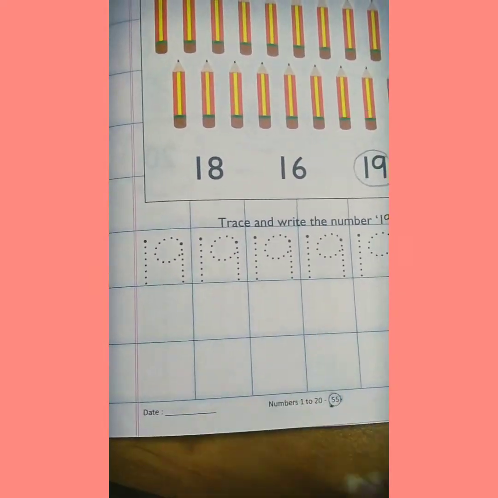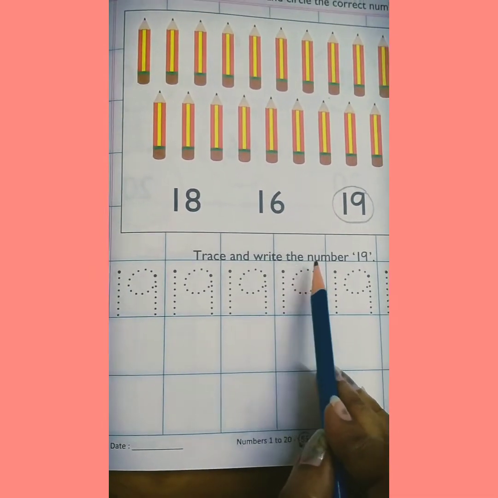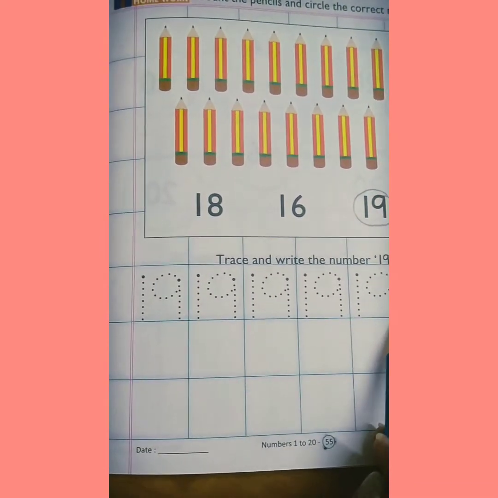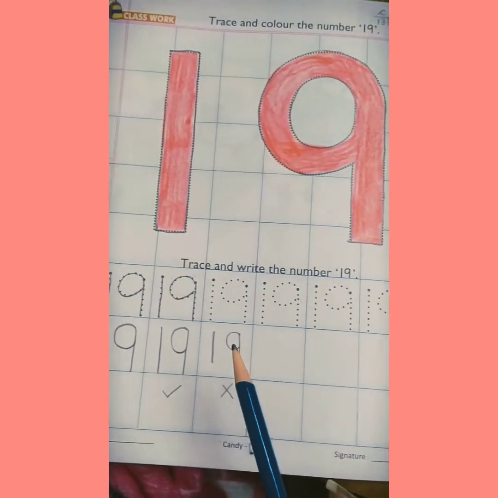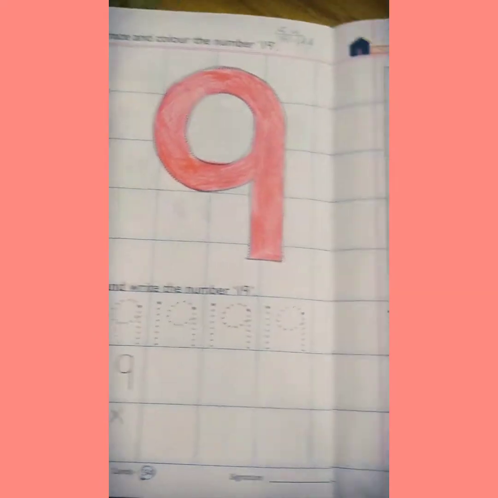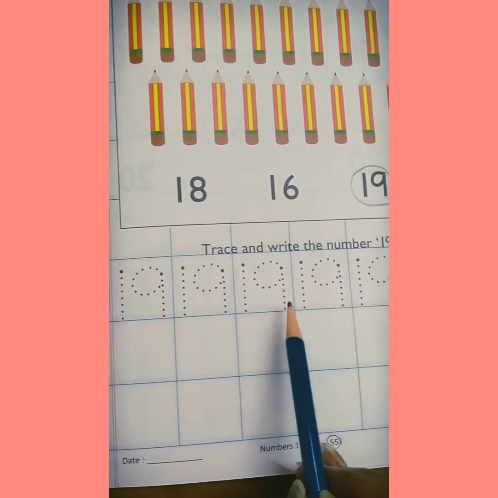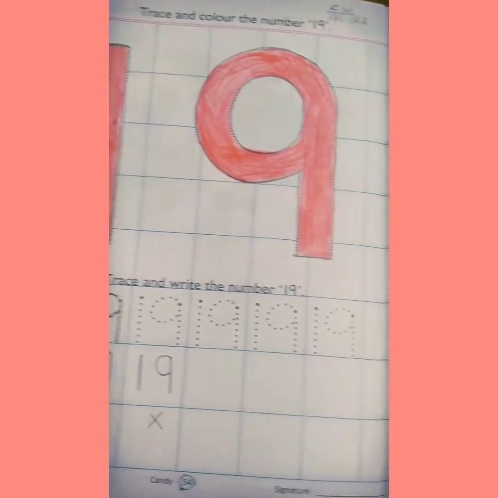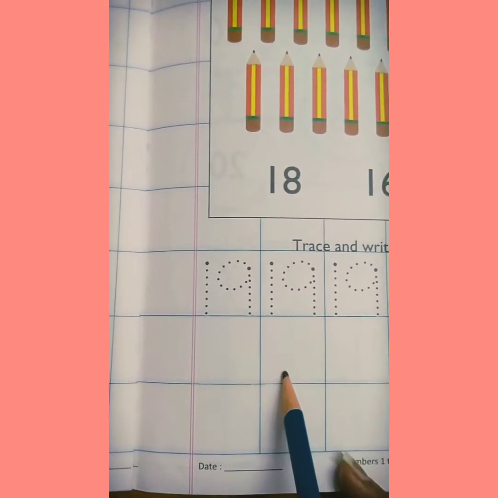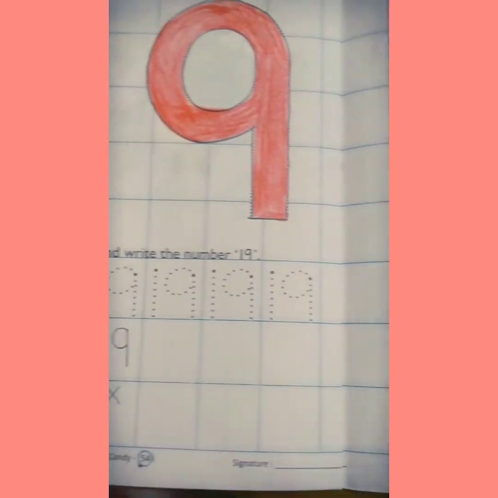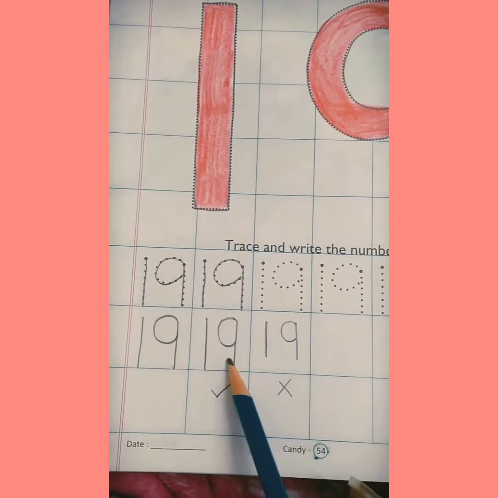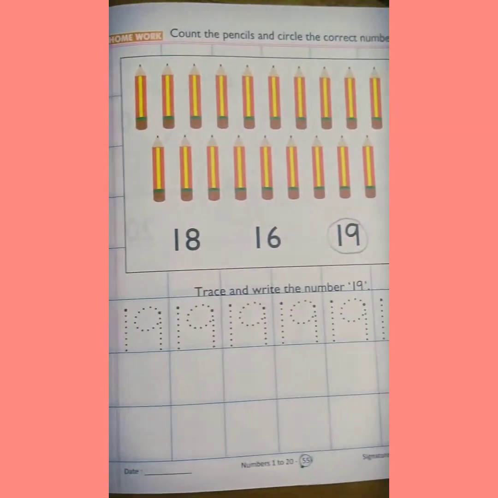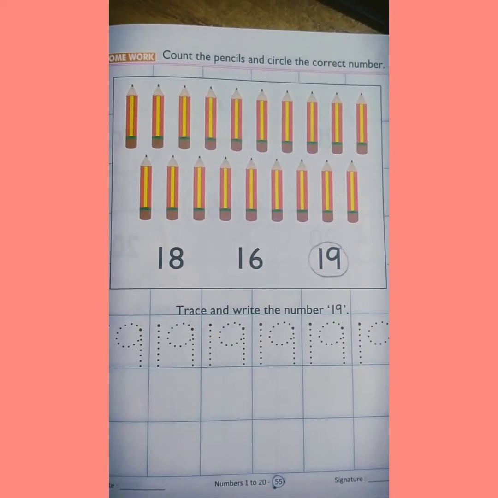Okay, now see downside, trace and write the number 19. Okay, on this page, this is the same part like your CW section. So first you have to complete this tracing line same as CW. Then downside you have to write number 19 like your CW page. Okay, so complete your CW and HW page. Okay kids.